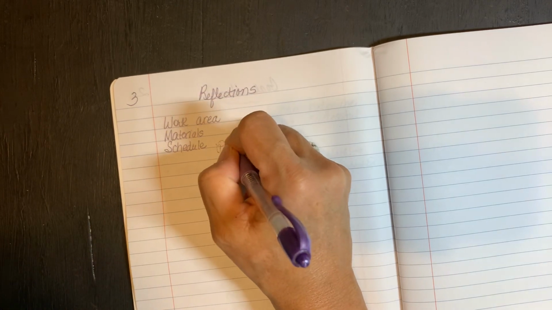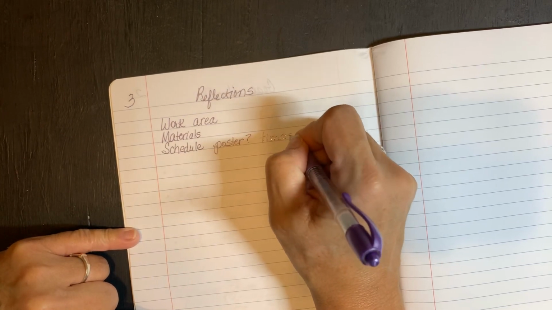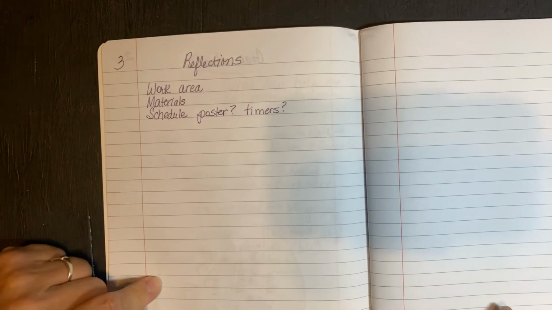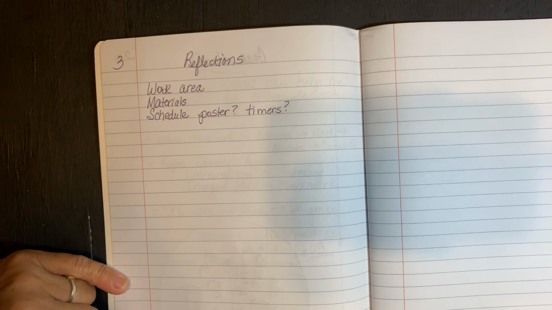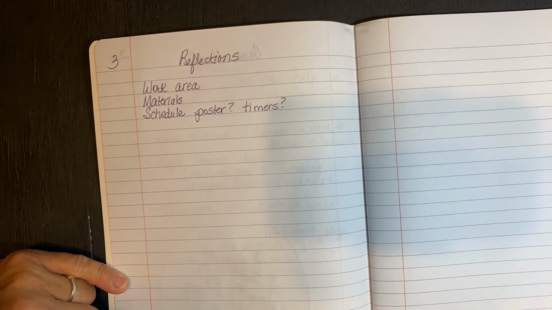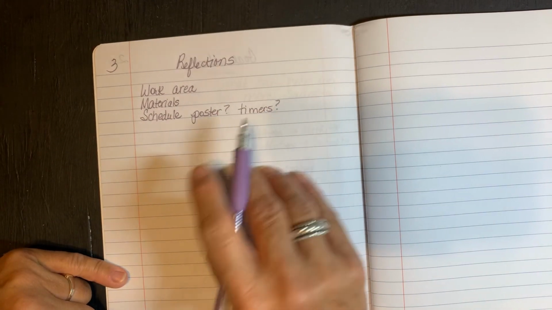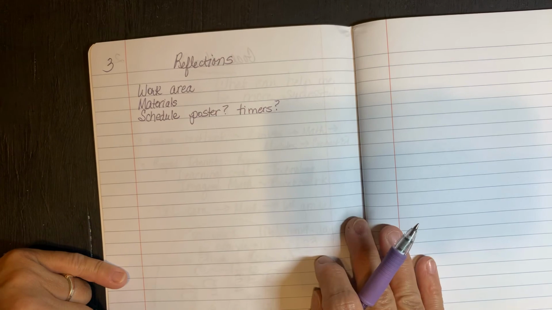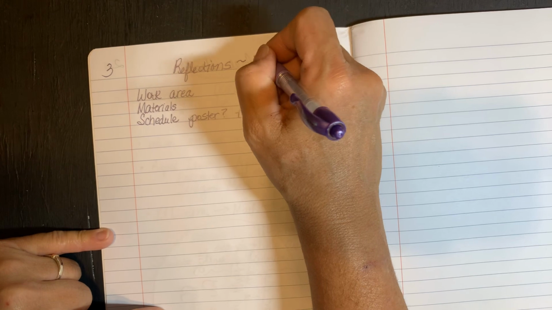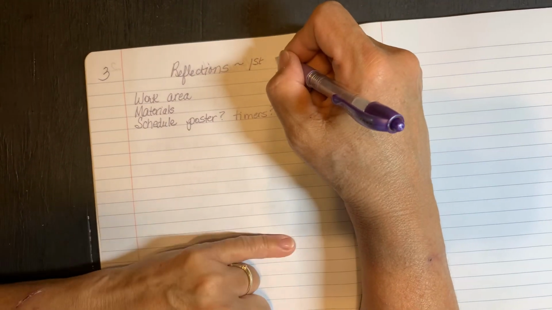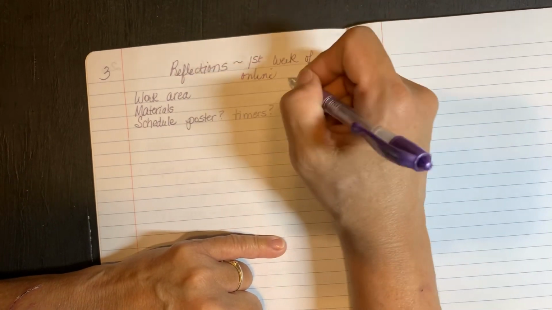So let's do poster, timers. Okay. I had somebody who said that they were so busy working on iExcel or Imagine Math that they missed social studies time or something, or they were late. So maybe timers would be helpful for you. So I want you to just write and reflect about your first week of online learning. So reflections would be first week of online learning.